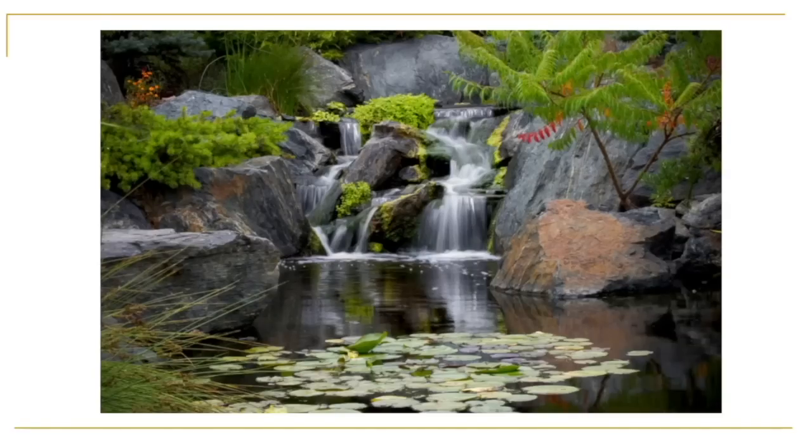This is my old personal pond, different type of rock. This is called an aqua blue, so very sharp edges, but you can put them together in different configurations to create just a beautiful mixture of different types of waterfalls.